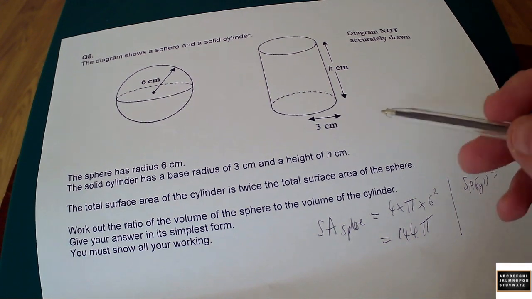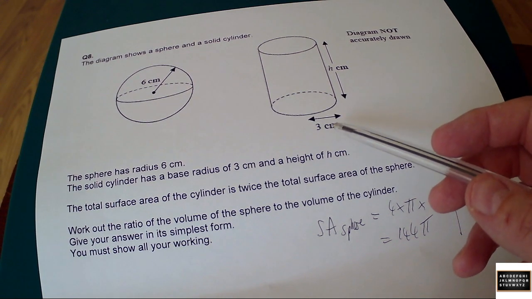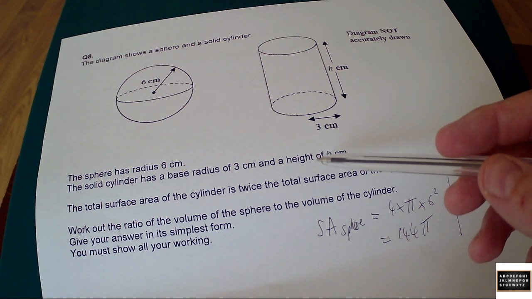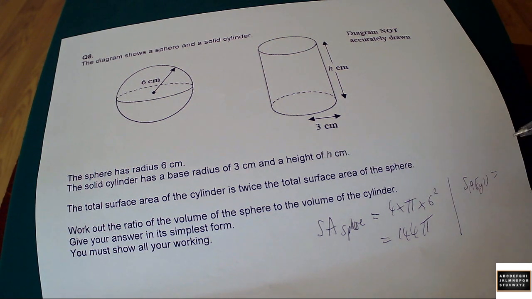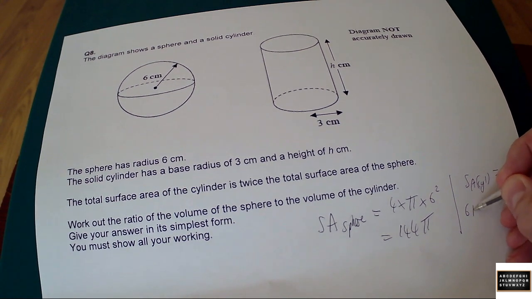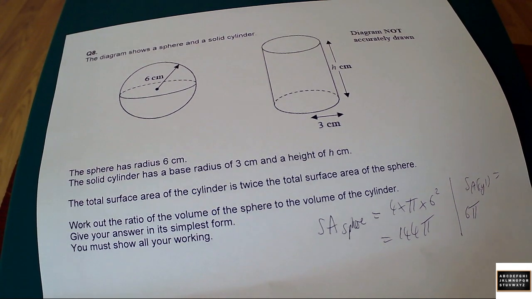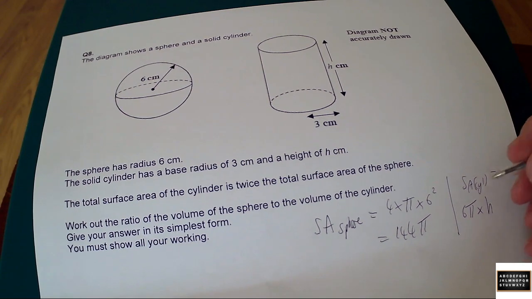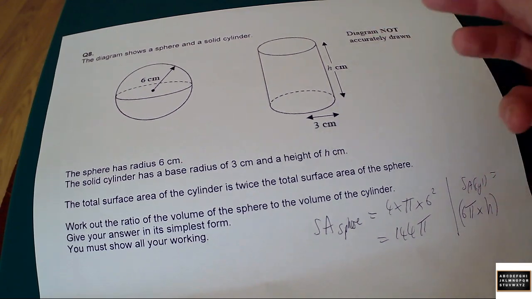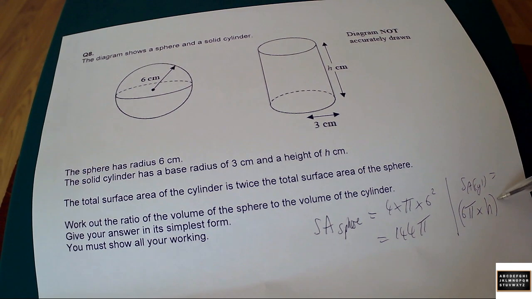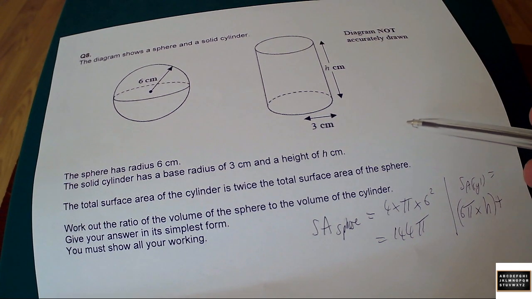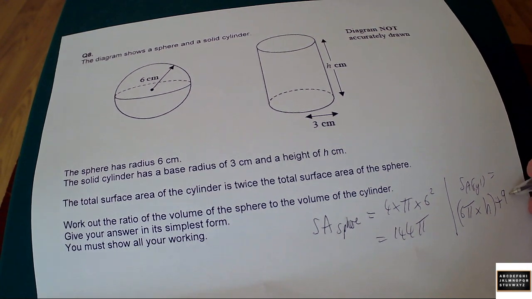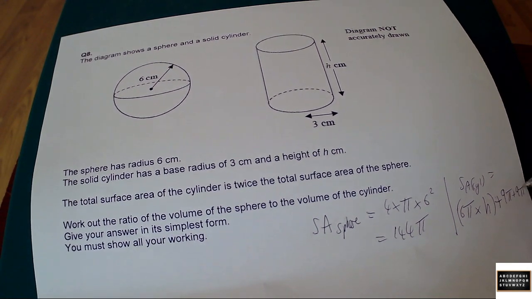Because the radius is 3, we're going to do 2 pi r, which is the circumference. So that's going to be 6 pi, and then you're going to have that times the height to get the rectangular bit. And then the 2 circles, the bottom and top circles, so pi r squared for each one, so that's 9 pi, so 9 pi plus 9 pi here.